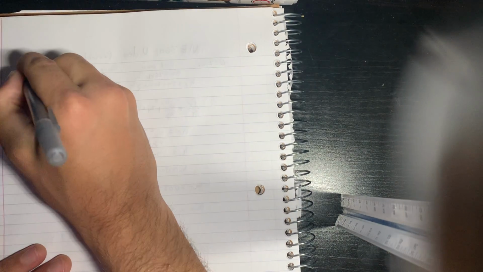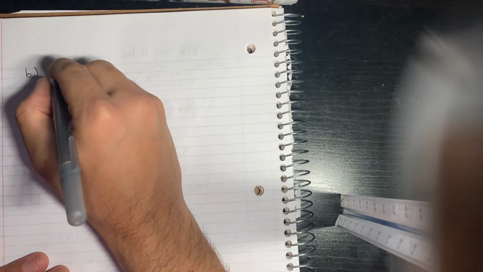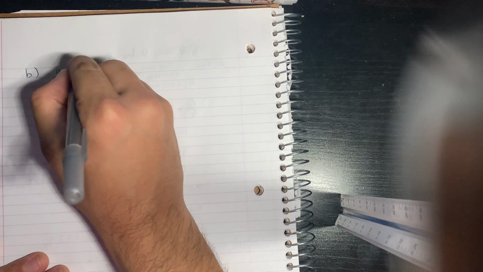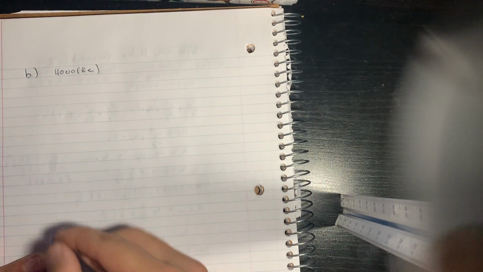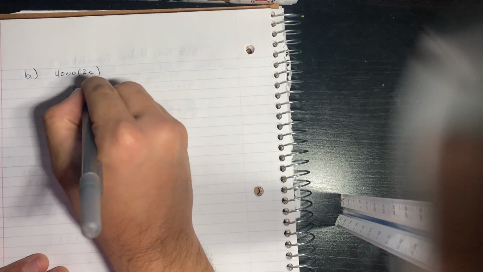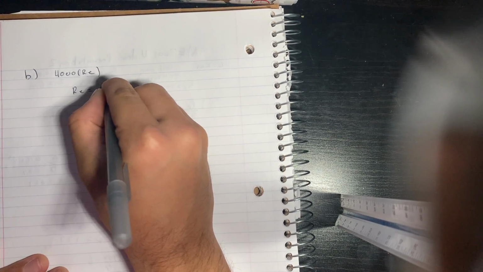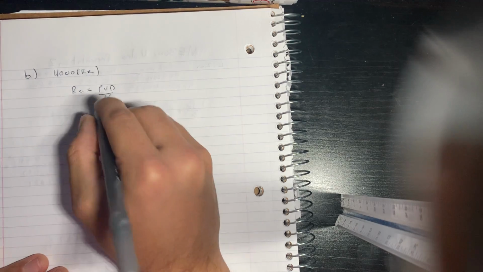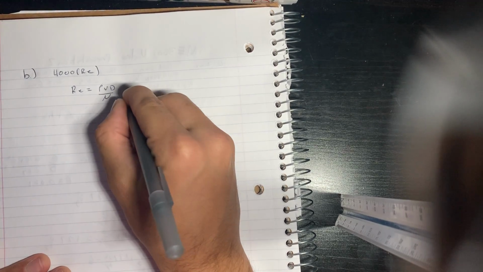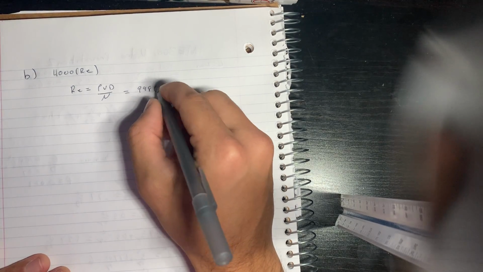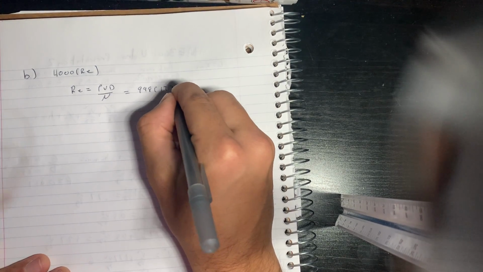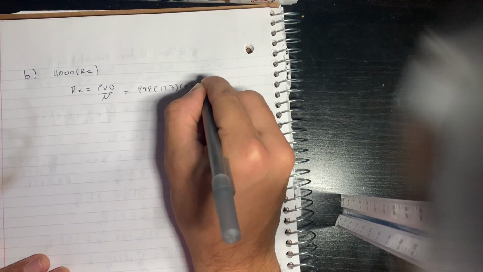Next, part B. We know that if we have a Reynolds number of over 4,000, then we have a fully turbulent flow. So what we want to do is find what our Reynolds number would be with our Reynolds number equation, and we know our velocity now. And this kinematic viscosity can be searched in the textbook as well. And it's 17.3, this is 0.07.